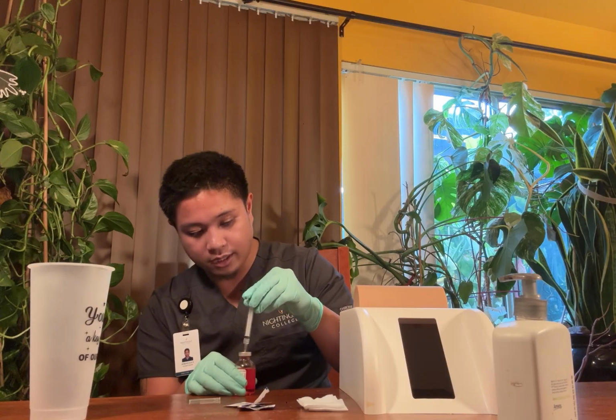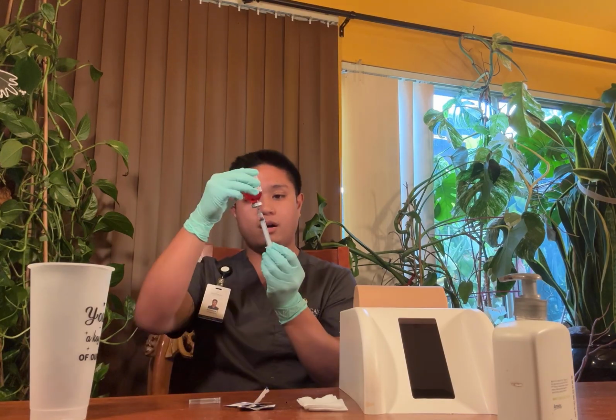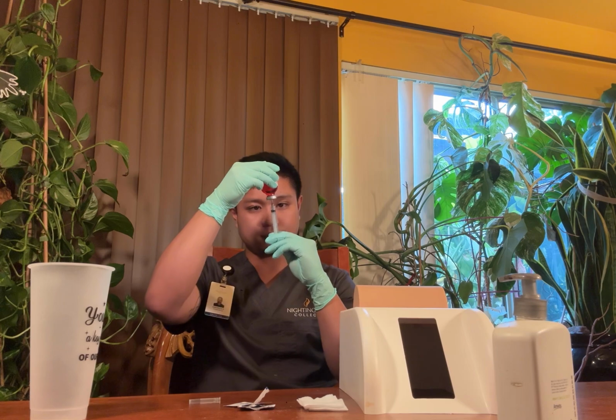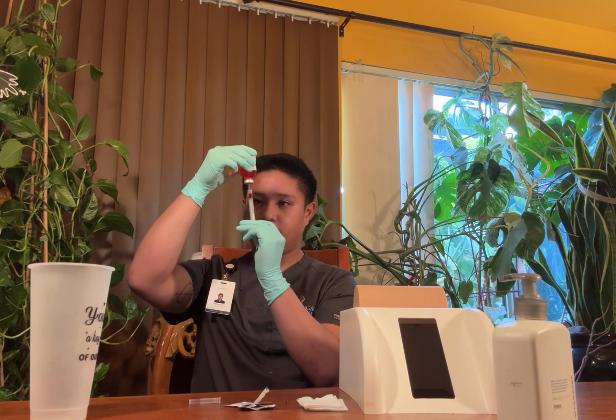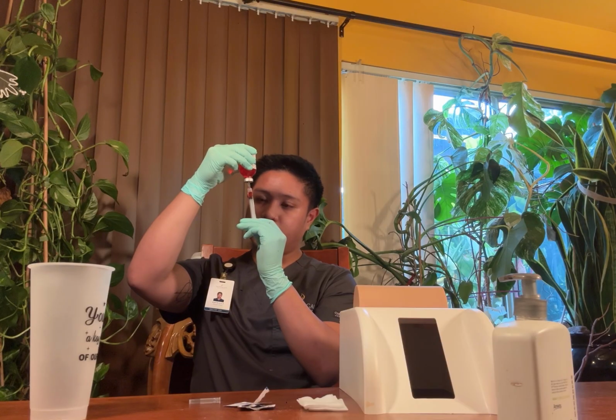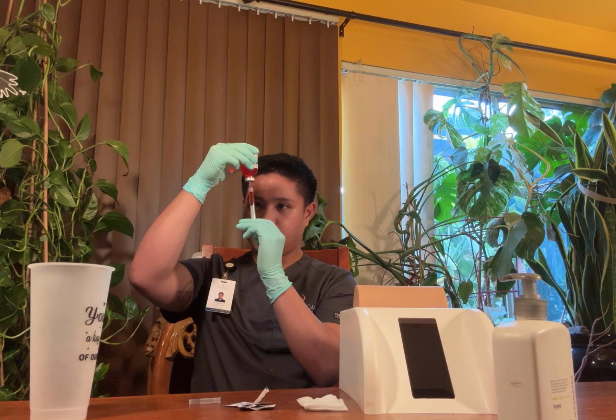Once that has been completed, we're going to flip the vial upside down, and then I'm going to draw 1.5 milliliters of morphine. I'm going to go slightly over and then push back to get rid of some of that air.